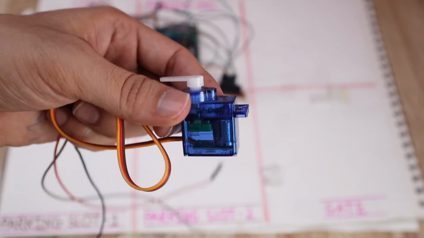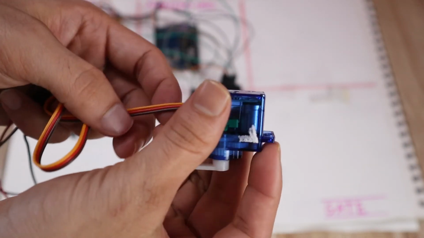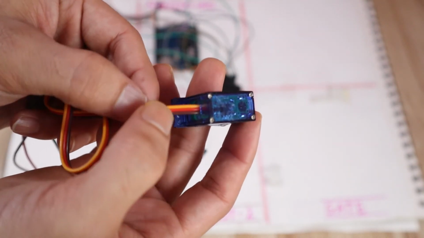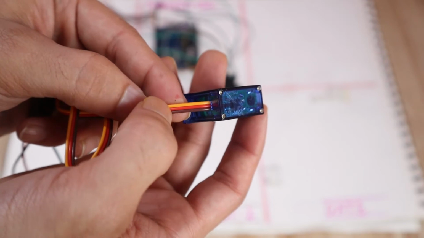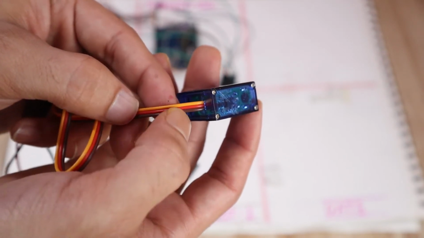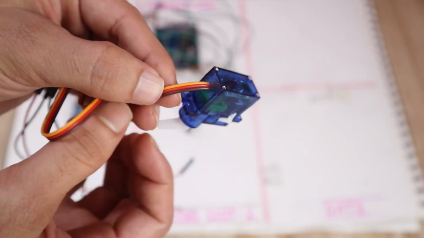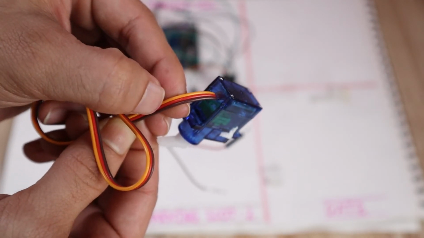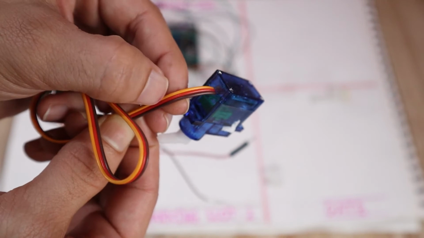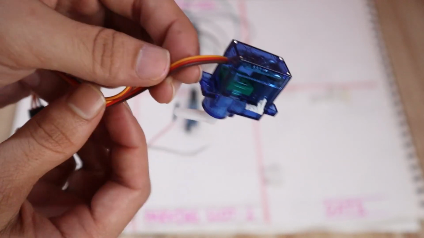Now the next part: we will connect the servo motor to the Arduino Uno. You can see the servo motor has 3 pins: brown, red and yellow. The brown pin is the ground pin, the red pin is the VCC pin of the servo motor, and the yellow pin is the output pin of the servo motor.